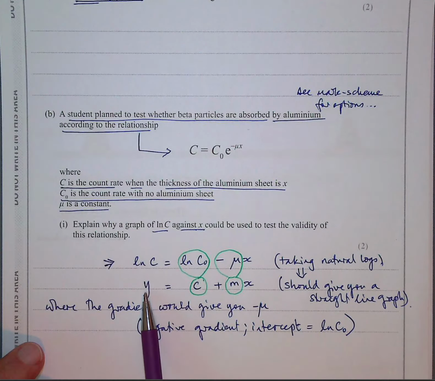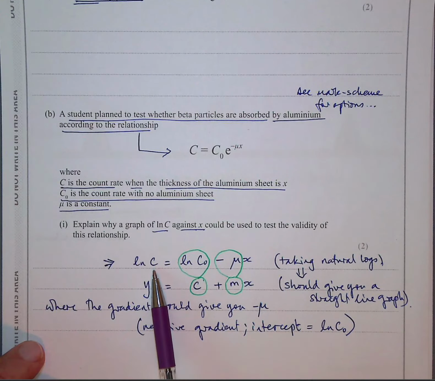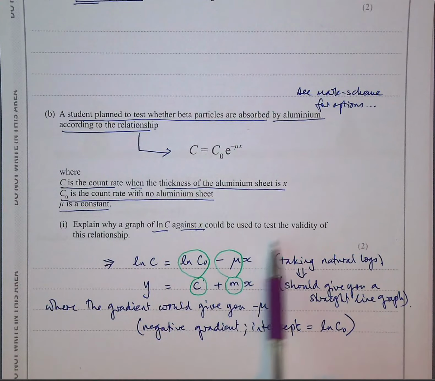Well, that's in the form of y equals mx plus c, where ln C naught would be the y-intercept and it's going to go downwards when you plot it. So the gradient is negative, because obviously the values go down each time you put an x thickness of aluminium in there. The value of the count rate will decrease. So taking natural logs should give you a straight line graph, so that will test the validity.